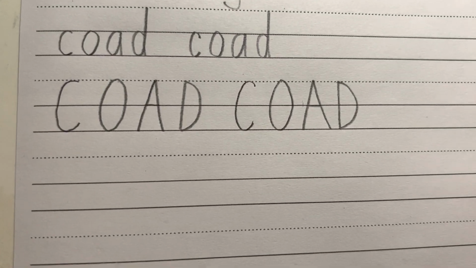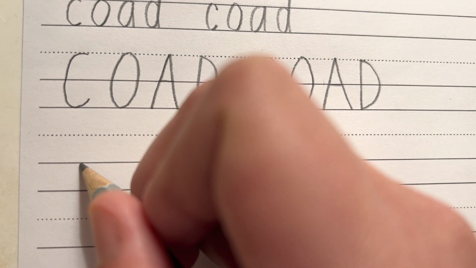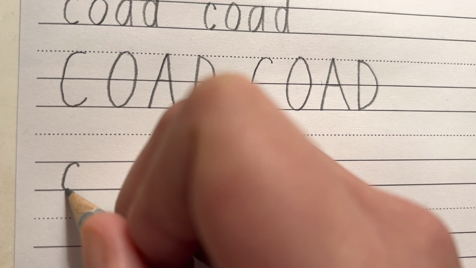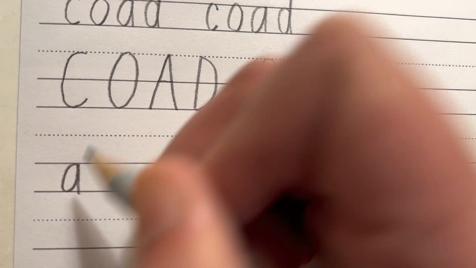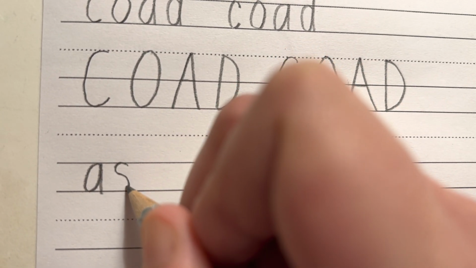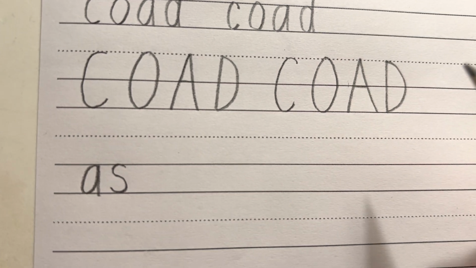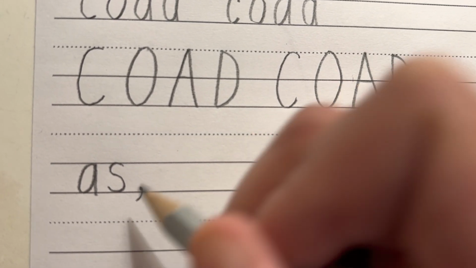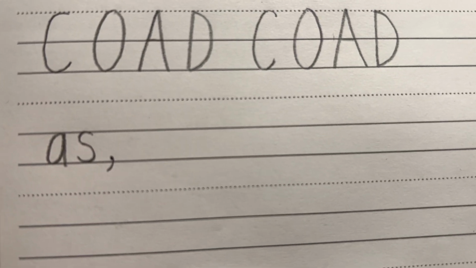First lowercase word today is as, A and S. So for the lowercase a, we go round, back up and down again. For the lowercase s, go round and up. Then you separate the word with a comma. As.